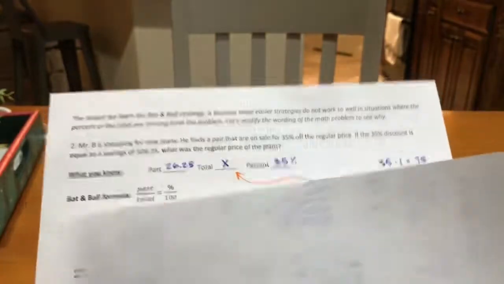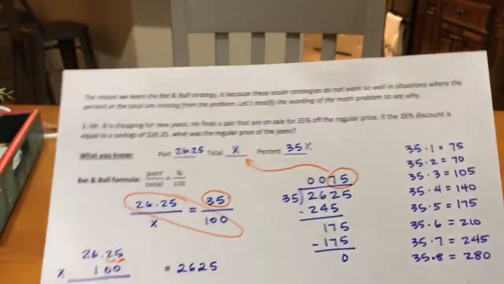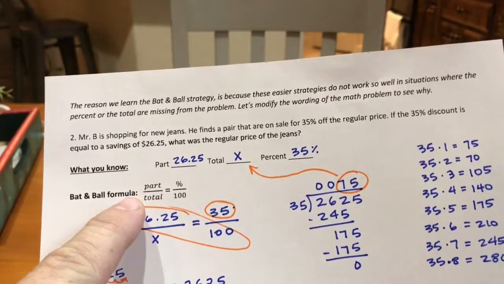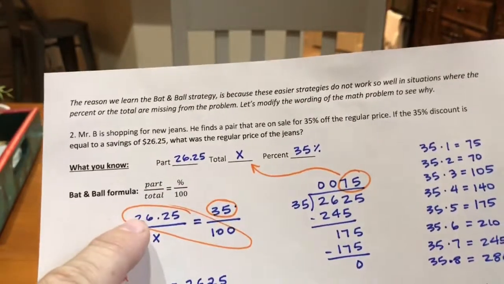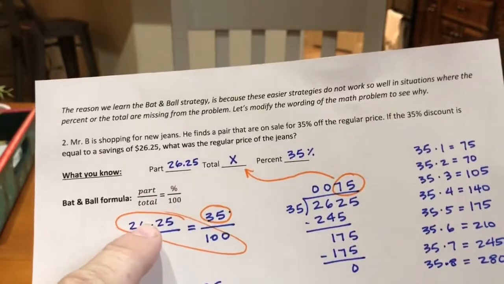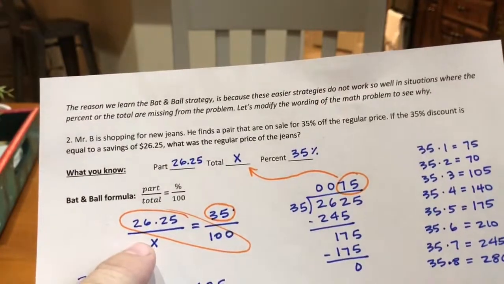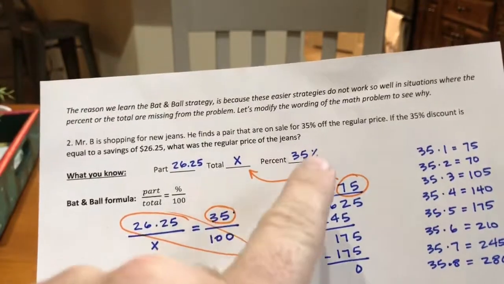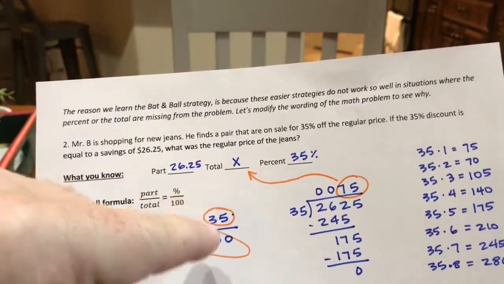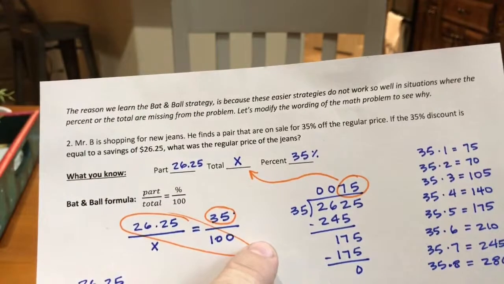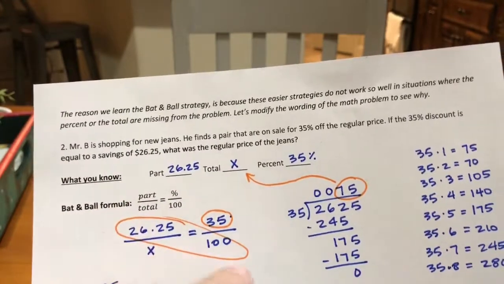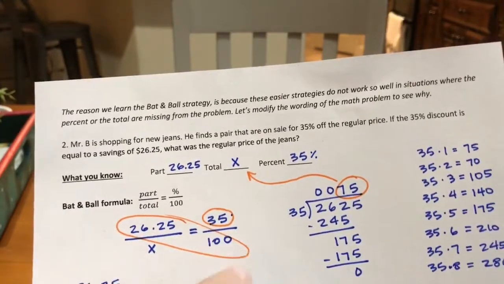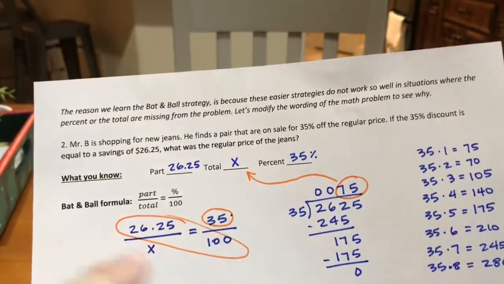So our bat and ball strategy has been redone here. It's the same formula. Part over the total equals percent over 100. Now we know the part, 26.25. The total is what's missing, so we indicate that with the x, our variable. We know the percent is 35, so we put 35 over 100. Again, the bat is going across from one side to the other to values that we know. We don't know this value, so we're not going to go this direction.